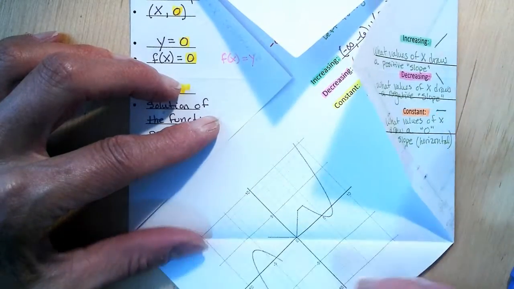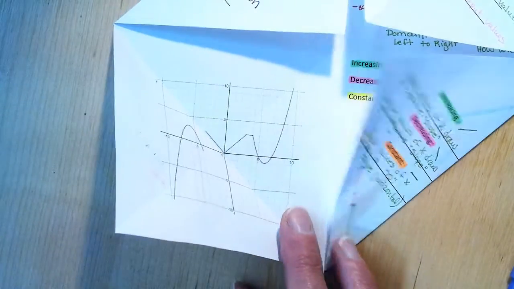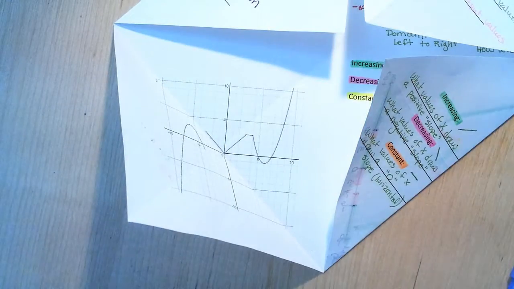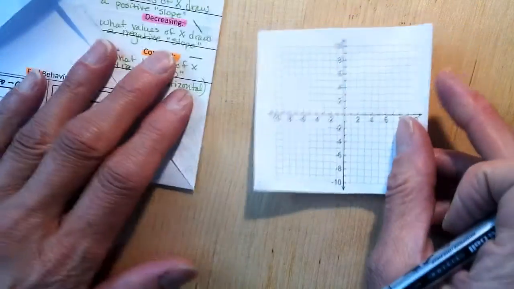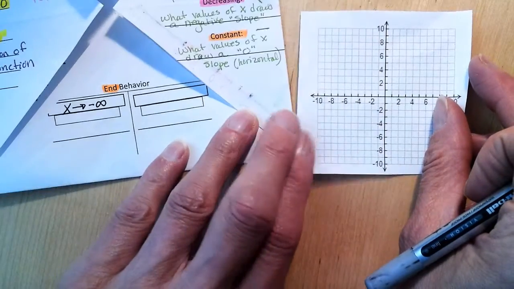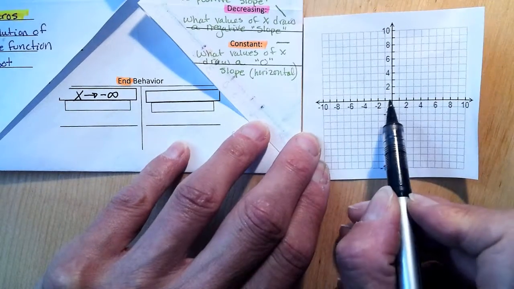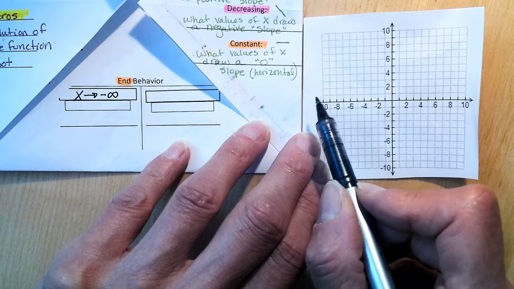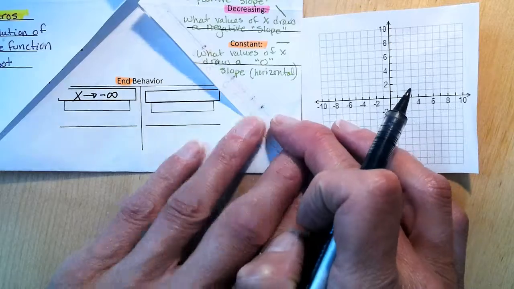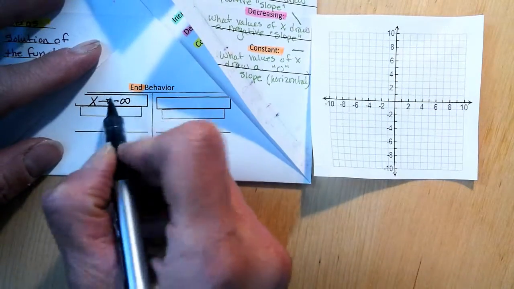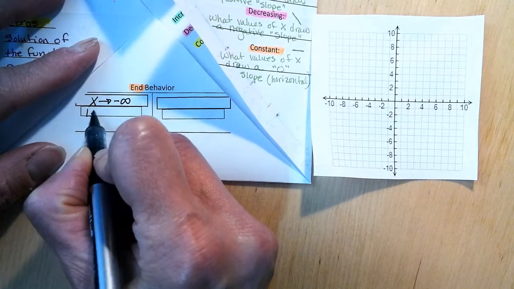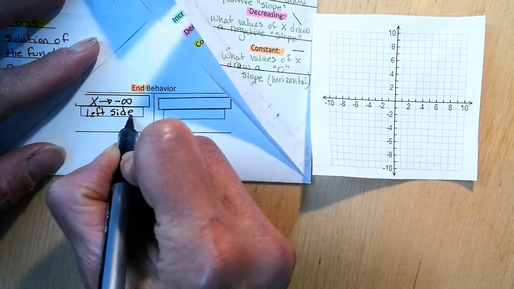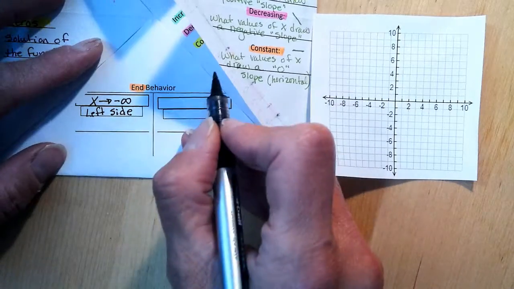Well, let's look at our graph, any graph actually. This one here, I'm going to use this one for this. You don't need to write this down, but let's just think about this. Where is x approaching negative infinity? Well, x is along this way, I keep going. That's the left side of my graph. So when you see this notation, you just have to think left side. I'm going to look at the left side of my function.